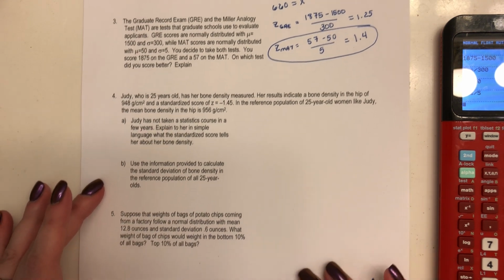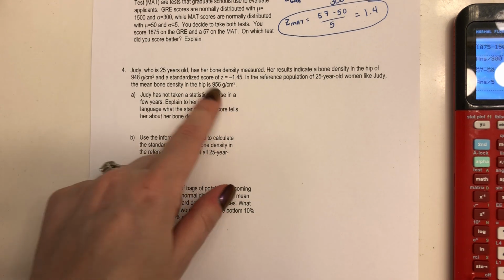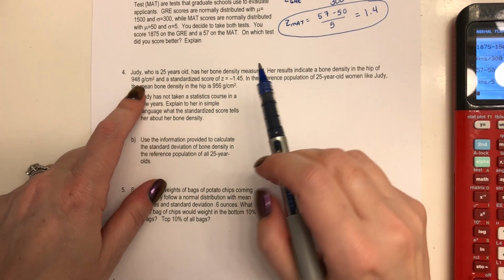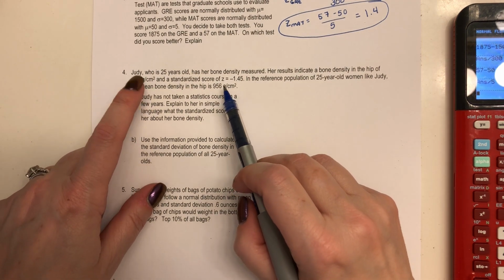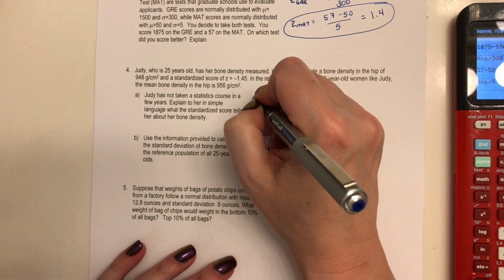Okay, so let's take a look at Judy. Judy's a 25-year-old who has a bone density measurement that is 948 grams per centimeter squared, and that's the standard deviation. So let's take a look at her hip measurement. That's the average. Oh, I'm so sorry. The mean is this, and that's her score. So as you can see, she's a little below average, but let's see how bad it is.